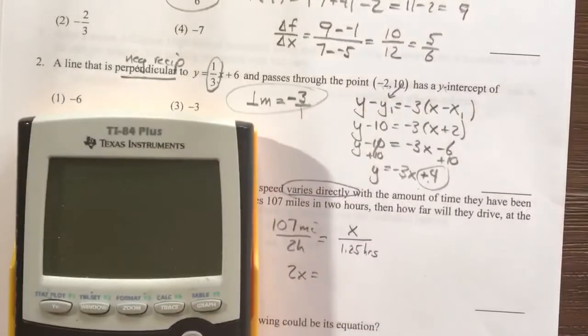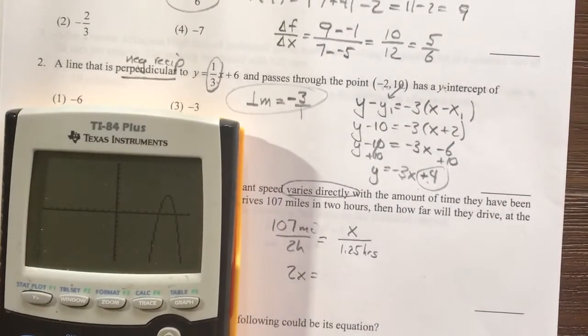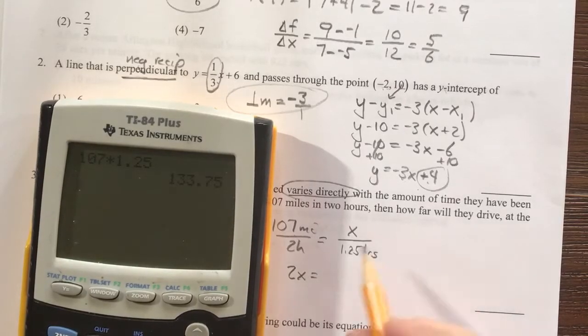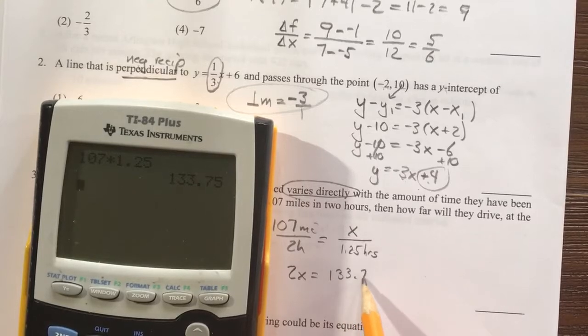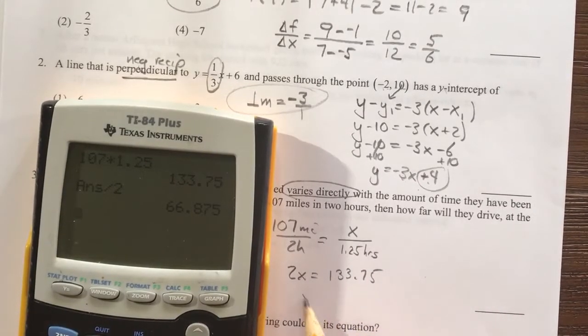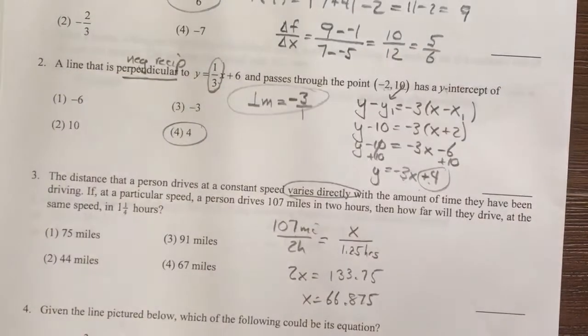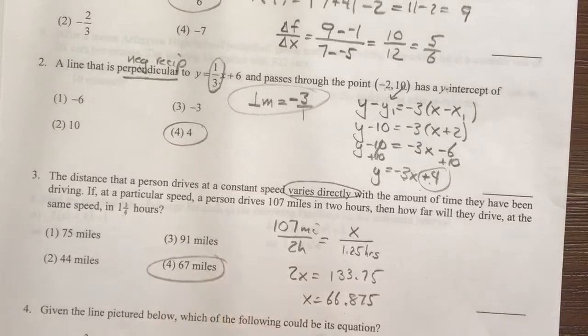I finally need my calculator here. 107 times 1.25 gives me 133.75. Divide that by 2, 66 something, 0.875, something close to that, about 67 miles. Okay.